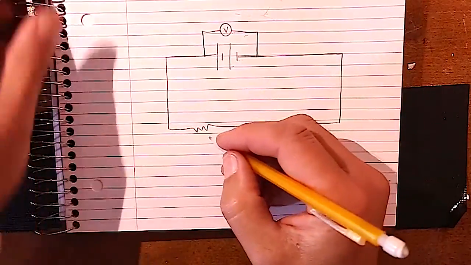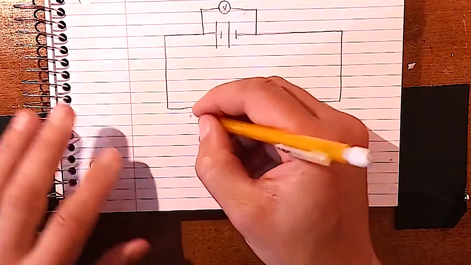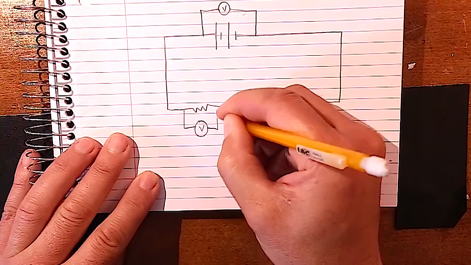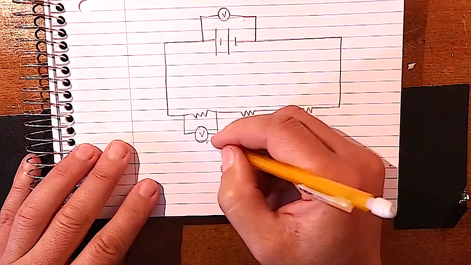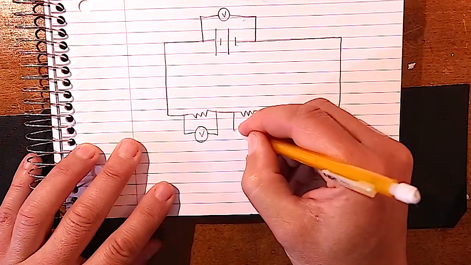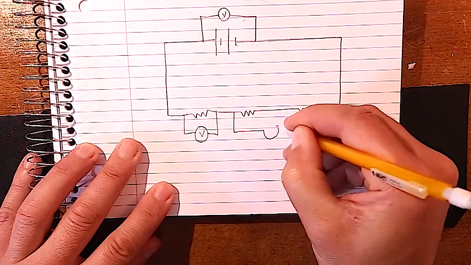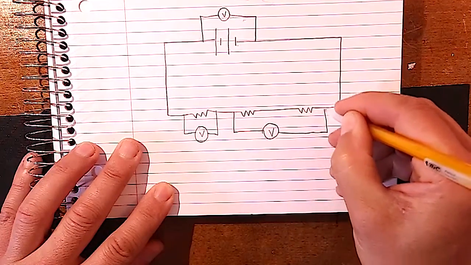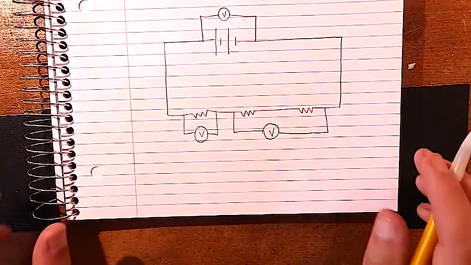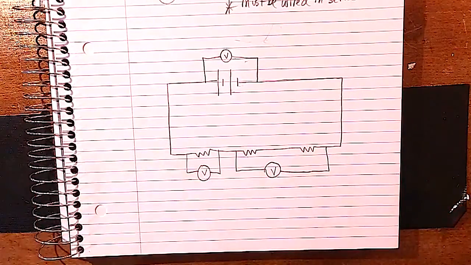Now down here in the individuals, we can put a voltmeter around this particular resistor and get the voltage of that resistor. You can also put voltmeters around two resistors at once, and that will read the voltage of both. But ammeters need to be wired in series.